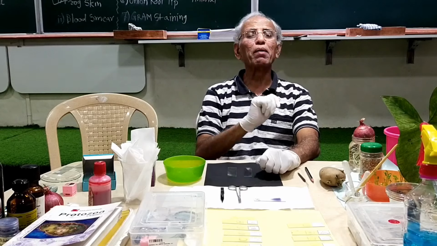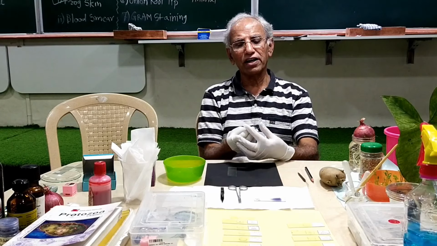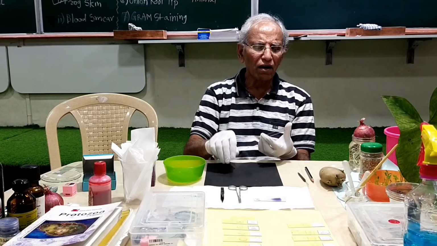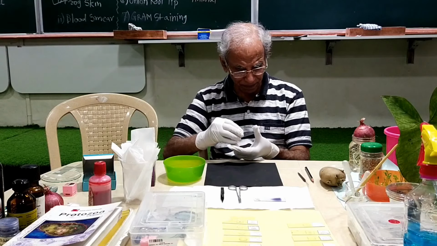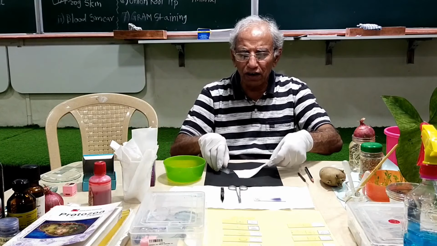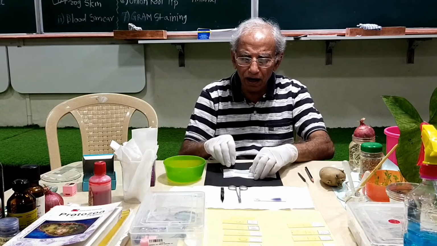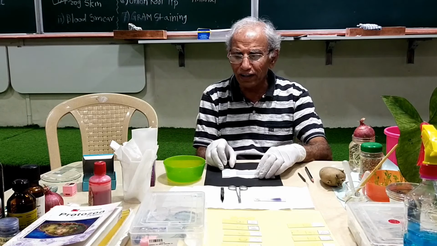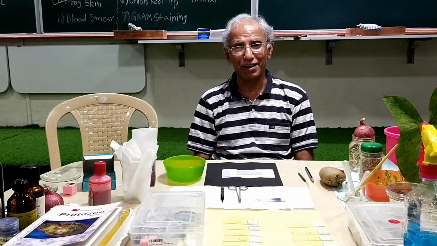We have to have a drop of blood first. So on a given slide, we will have a drop of blood, and with the second slide, I'm just going to spread the drop of blood. You may wonder whether it is really very difficult. To be very frank, it is not difficult at all. It's quite easy, provided a drop of blood is available.